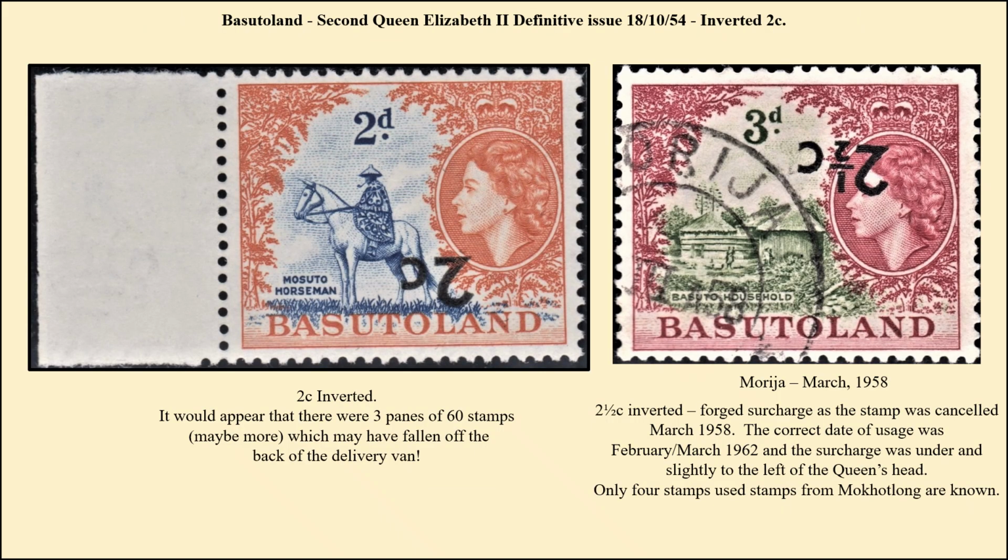Basotholand inverted decimal surcharges. On the 2 cents on the Tuckney stamp, there appeared to have been 3 panes, 3 sheets of these stamps. Whether they were issued over the counter or not, I am not sure. 3 sheets seems to be rather a lot.